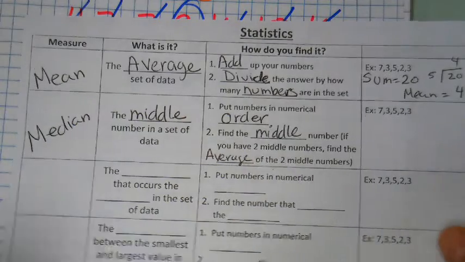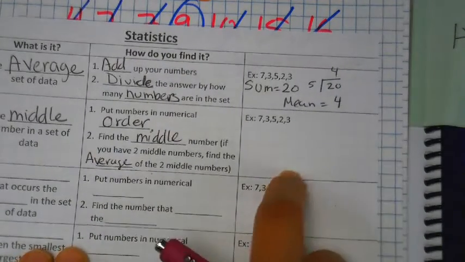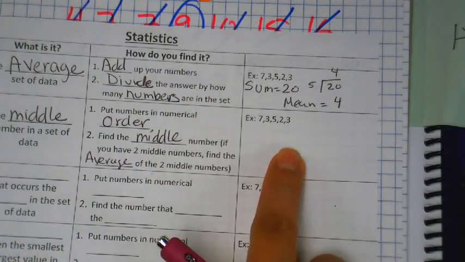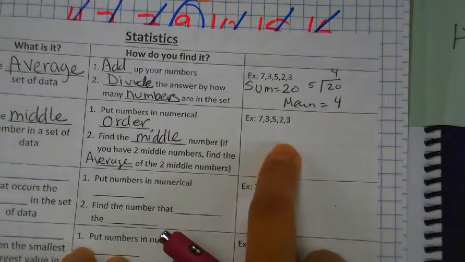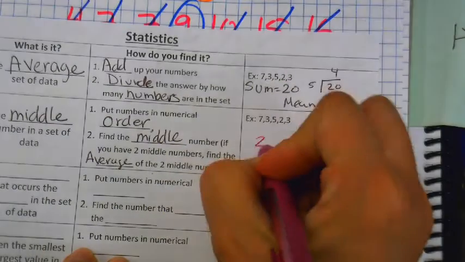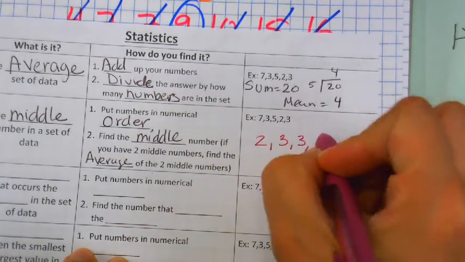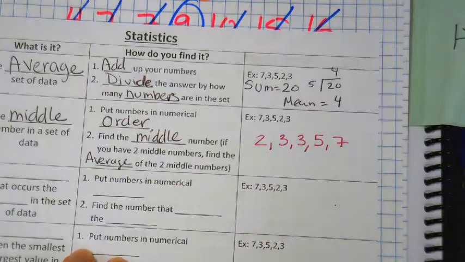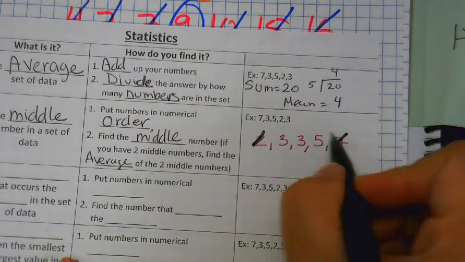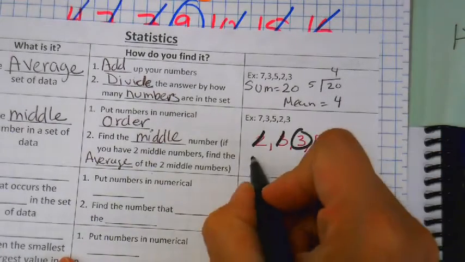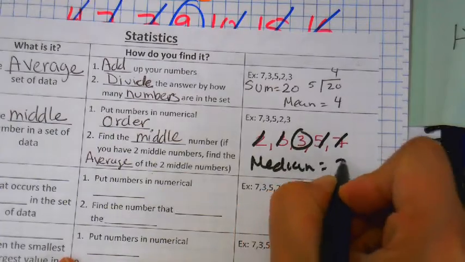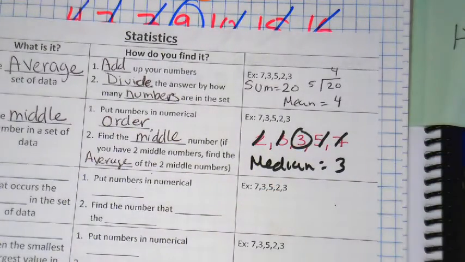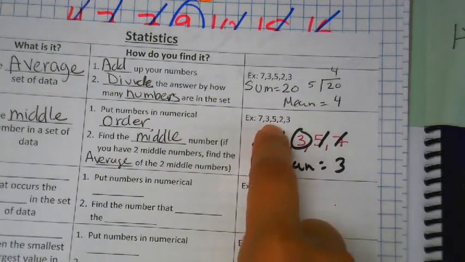All right, so let's do this example. First thing you have to do is put them in order. What's the smallest number? 2, and then 3, 3, and then 5, 7. Then you cross them out. Big, small, big, small. Median is 3. But if you don't put them in order and you use the numbers listed, it would be 5, which would be wrong.